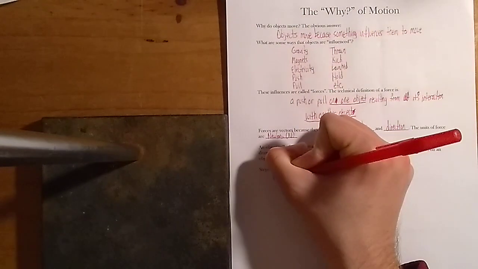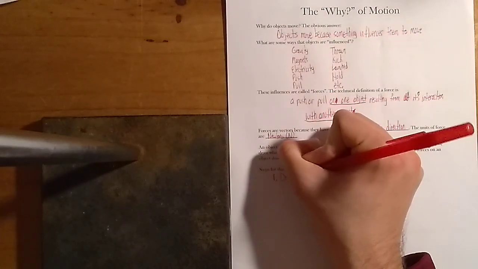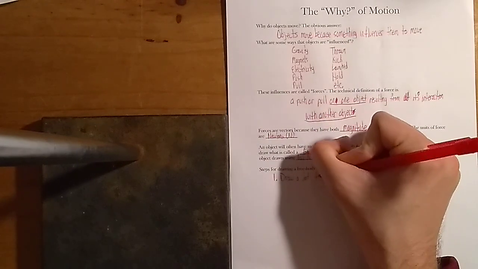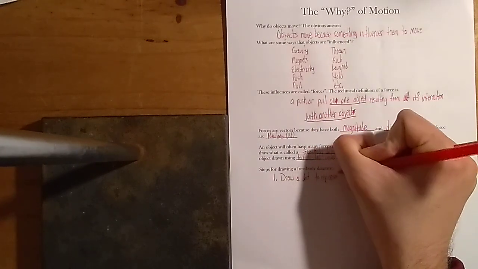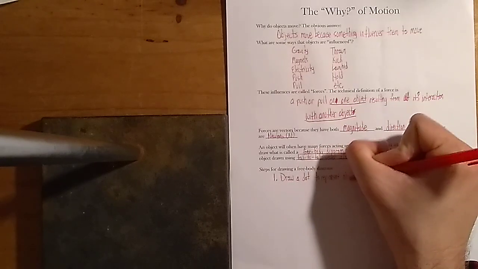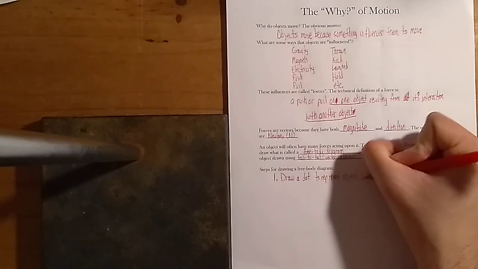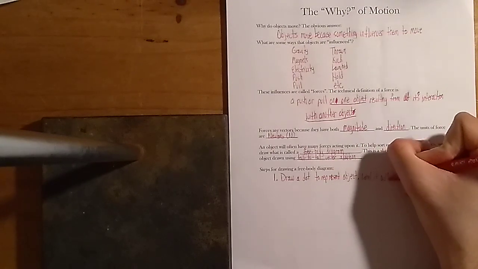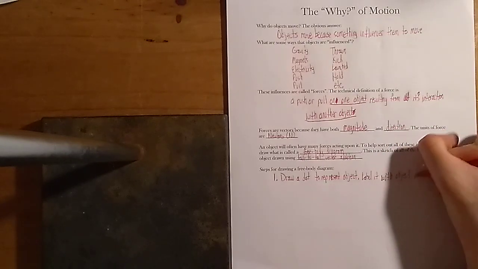Step number 1, after you read the problem and determine that you should draw a free body diagram, you will draw a dot to represent your object. Just a dot, a very simple dot, not a sketch of the object, just a dot. And you label the dot with the object's name.